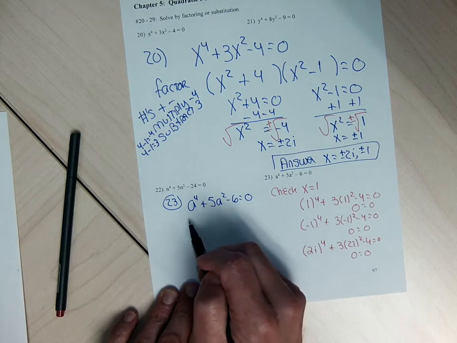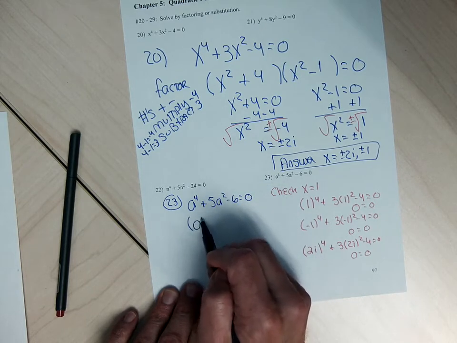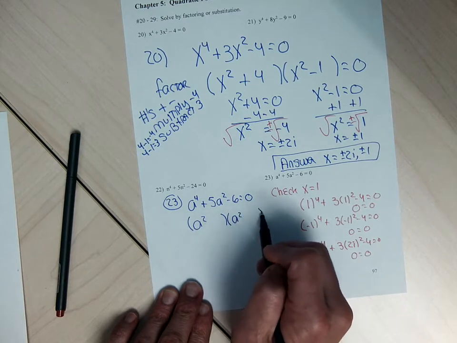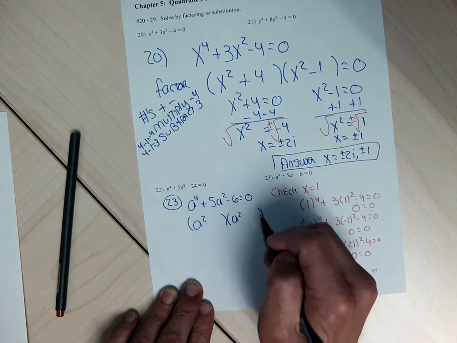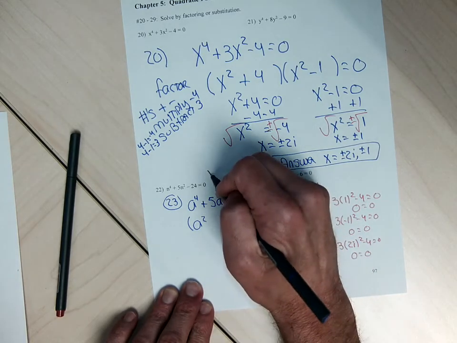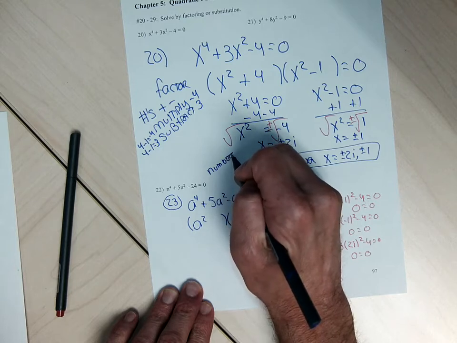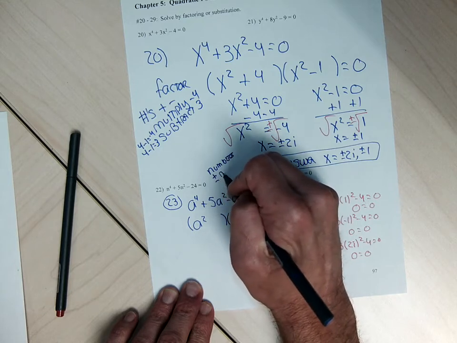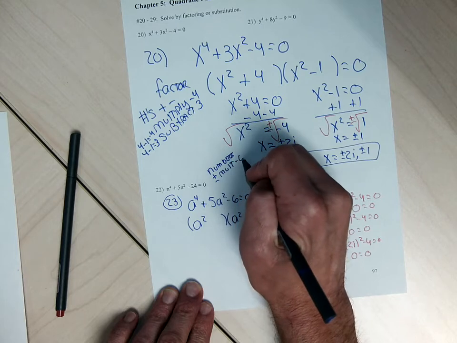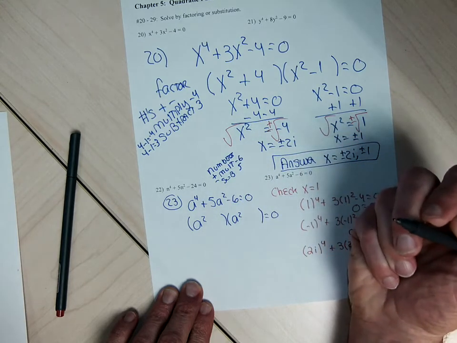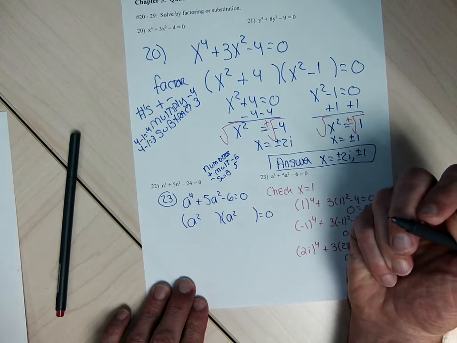I'm going to factor this, and to lead off my parentheses, I'm going to get a couple of a squareds because the middle letter is an a squared. And for my numbers, they need to be plus and minus. They need to multiply to negative 6. And they need to subtract to 5. I can't use quadratic formula for 4th powers. It only works for squares.